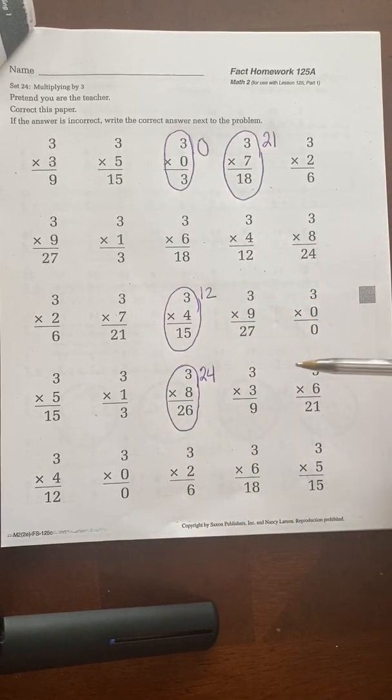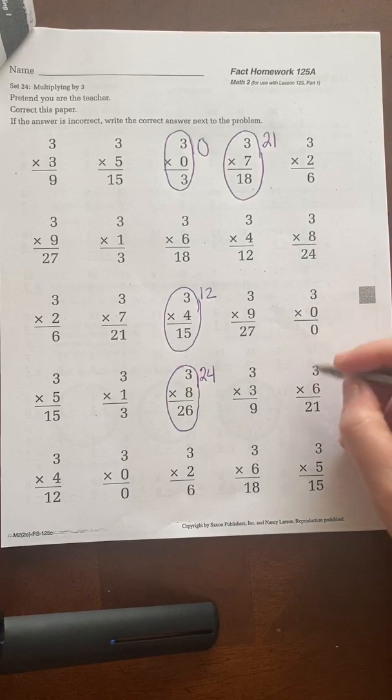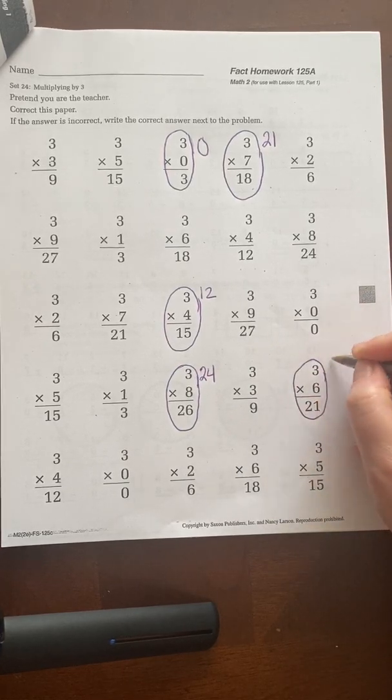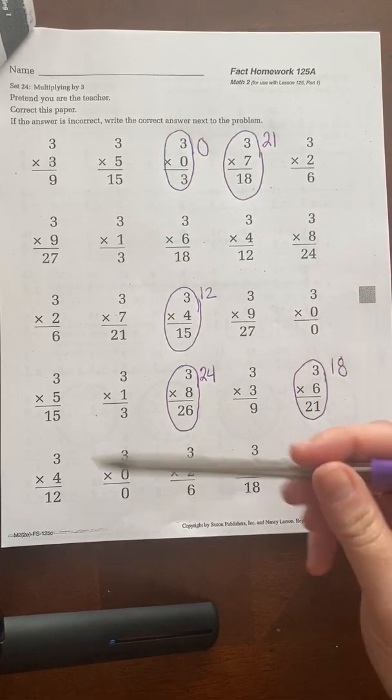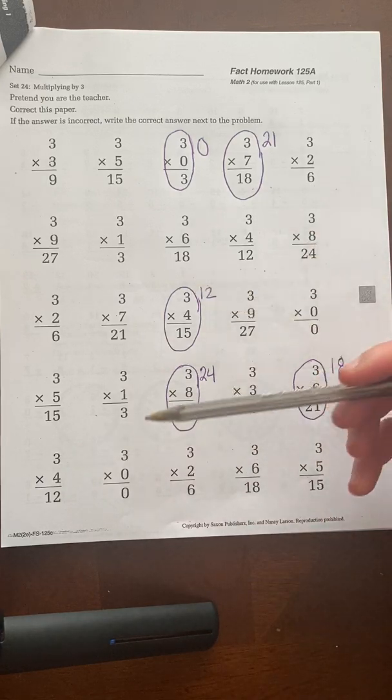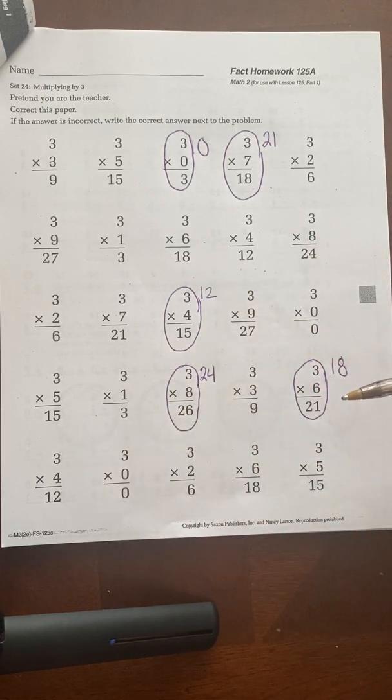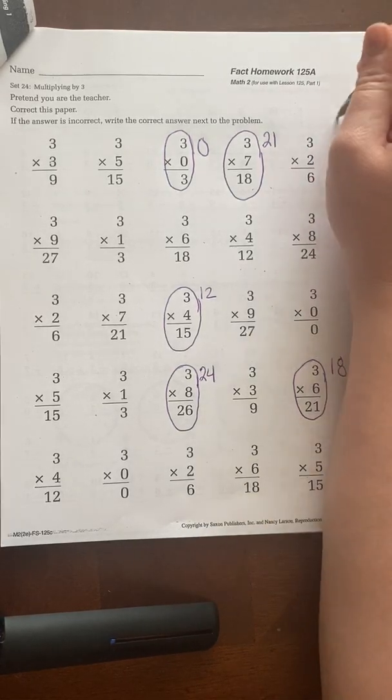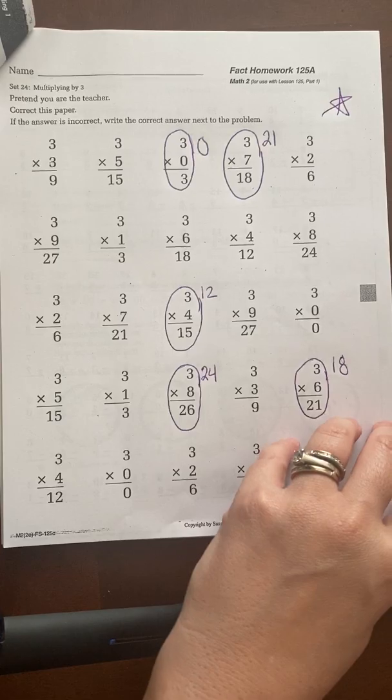3 times 3 is 9, yes. 3 times 6 is 21. Nope. 3 times 7 is 21. 3 times 6 is 18. 3 times 4 is 12, yes. 3 times 0 is 0, yes. 3 times 2 is 6, yep. And 3 times 6 is 18, and 3 times 5 is 15. Great job. If you guys got this correct, great job. Give yourself a star or a smiley face.